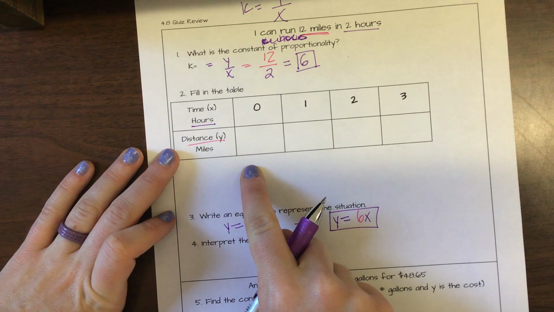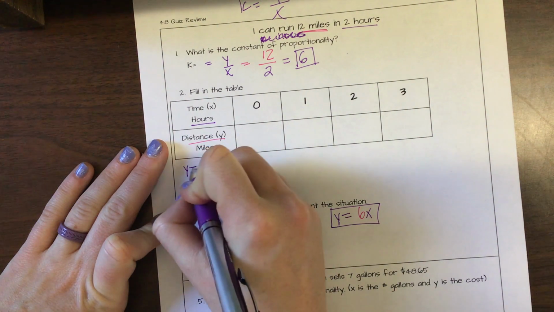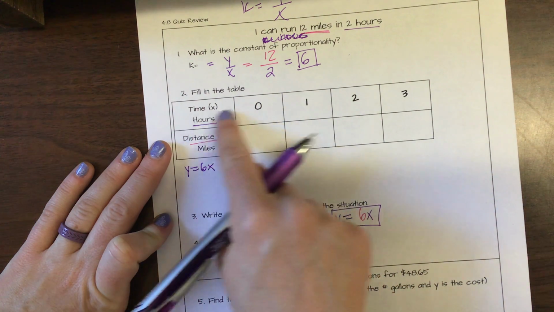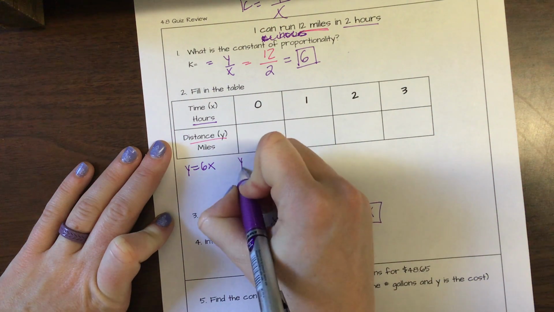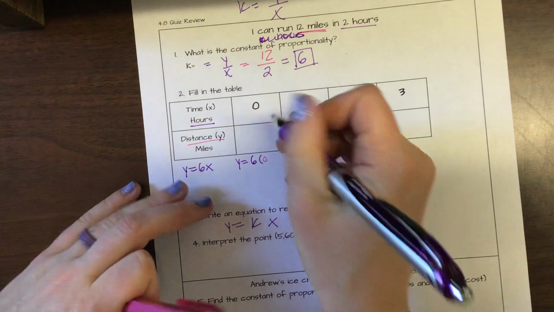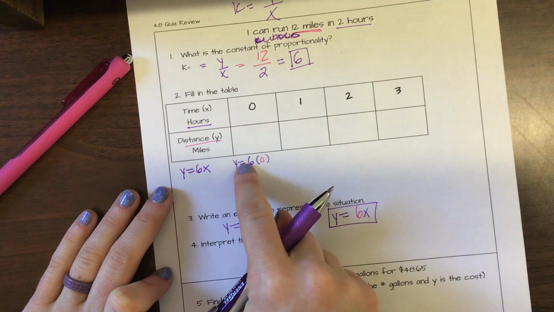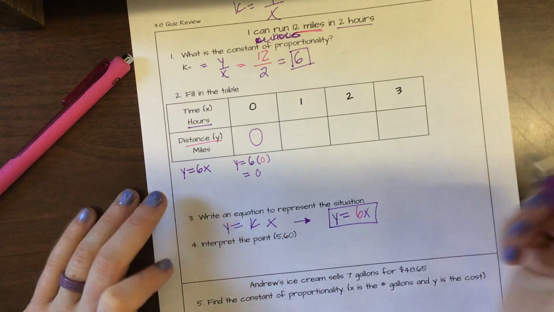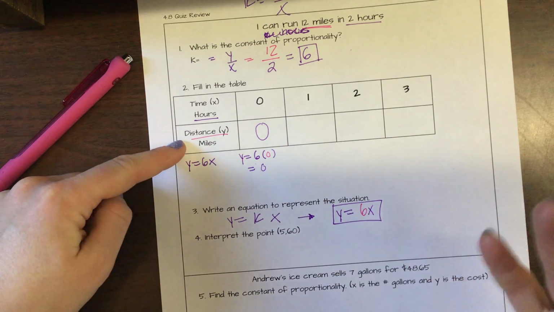I'm going to use that equation to fill in the table. Okay, 0 is an x value, so instead of x, I'm going to put in 0. So y equals 6 times 0, which is 0. Which makes sense. If I don't spend any time traveling, I can't go anywhere.